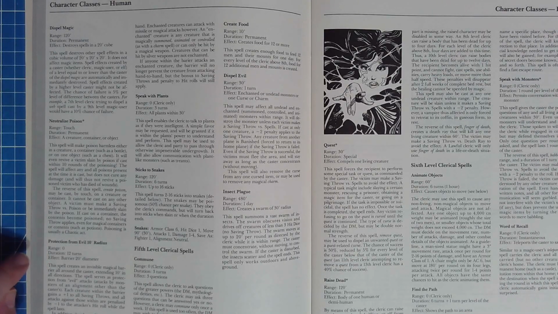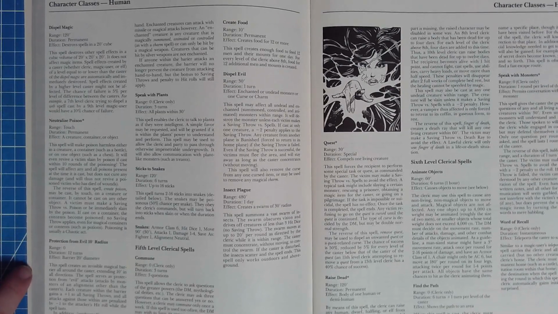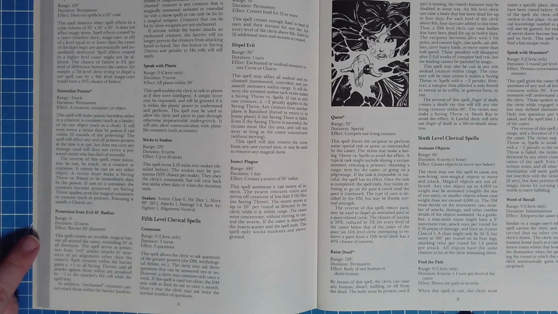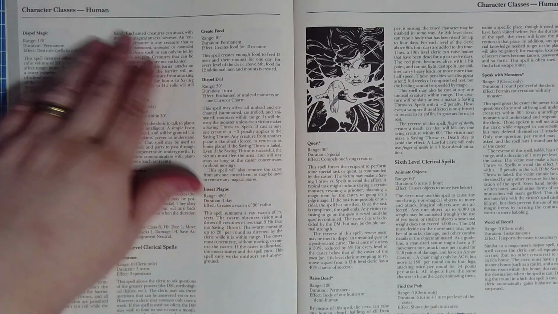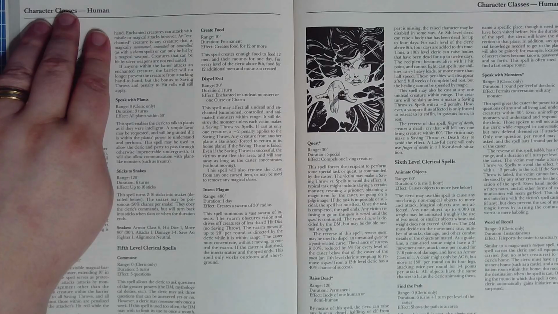This spell creates an invisible magical barrier around the caster extending 10 feet in all directions. The spell serves as a protection from evil attacks by monsters of an alignment other than the caster's. Each creature within the barrier gains +1 to all saving throws, and all attacks against those within are penalized by -1 to the attacker's hit roll while the spell lasts. In addition, enchanted creatures cannot attack those within the barrier hand to hand. Enchanted creatures can attack with missile or magical attacks, however.